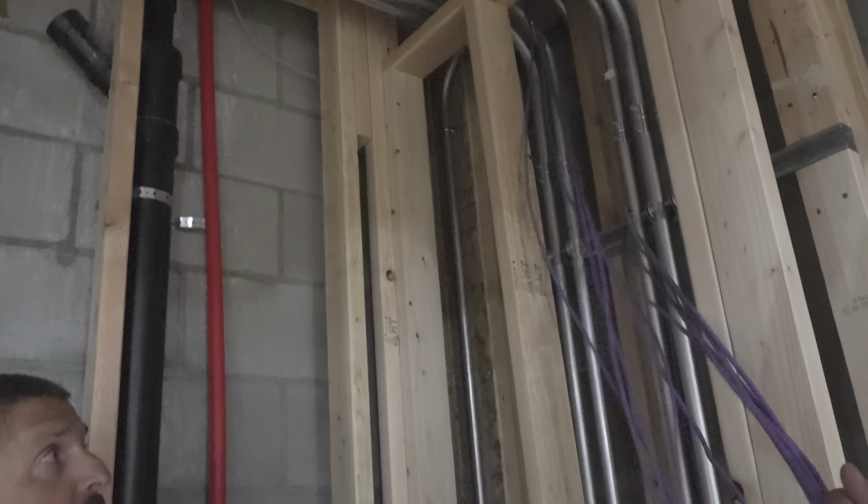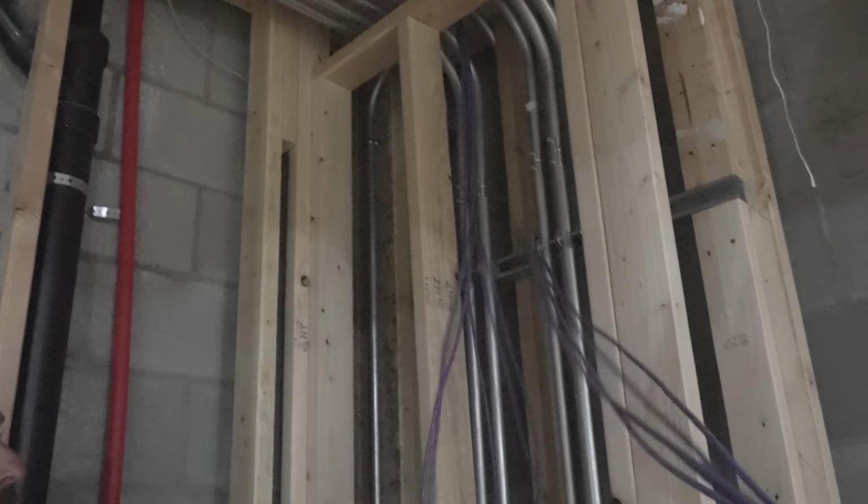And the wires are pulled, they just haven't been run yet because I think he was waiting on stucco to be 100%. Okay, I think here in a little bit I'm going to put this like this so that we don't forget.